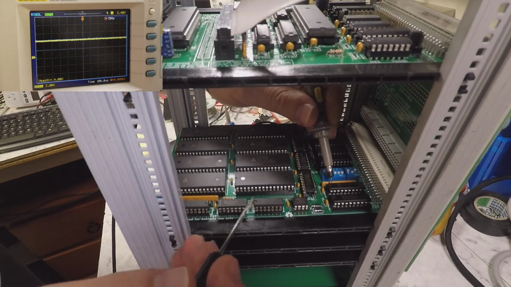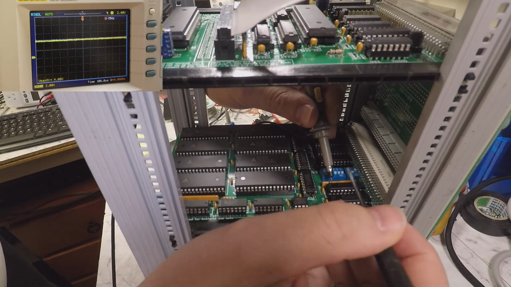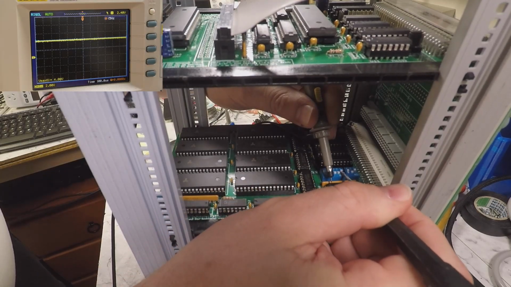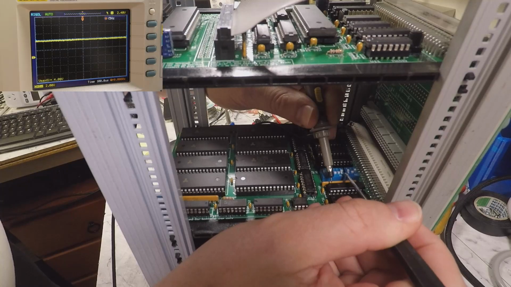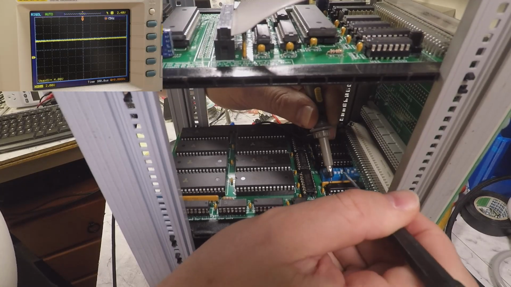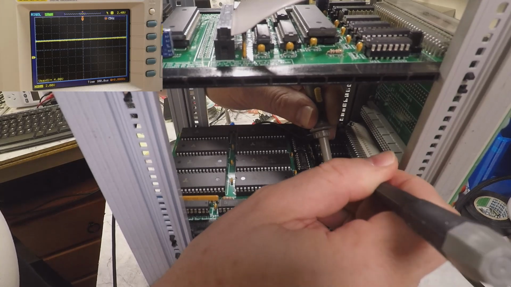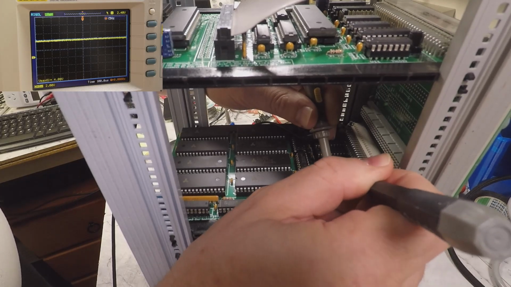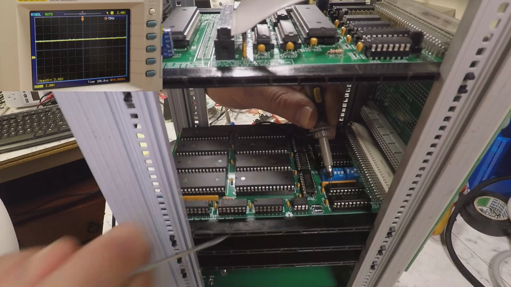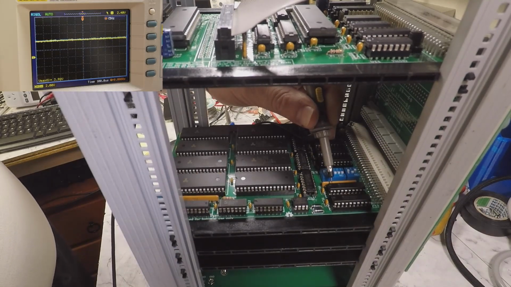So we're back onto pin 19. I'll start this end because it's easier. Nothing. Nothing. No. What's going on?